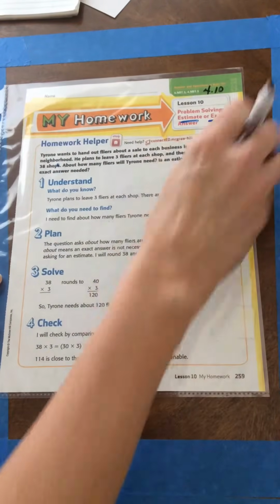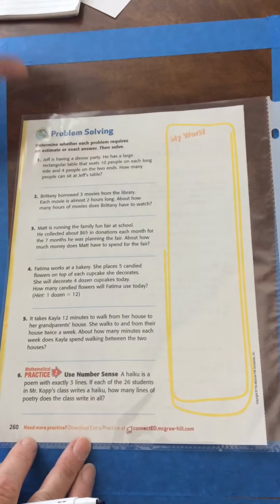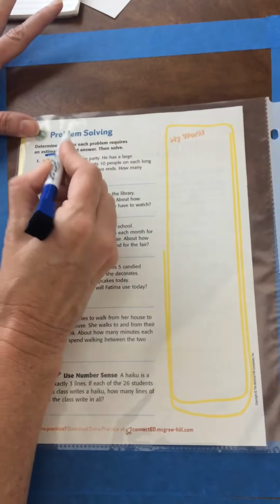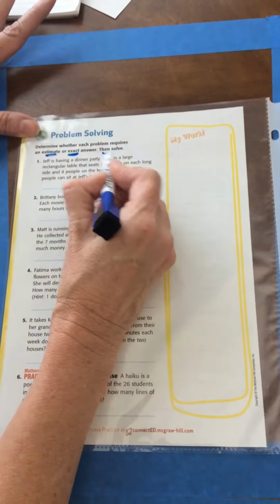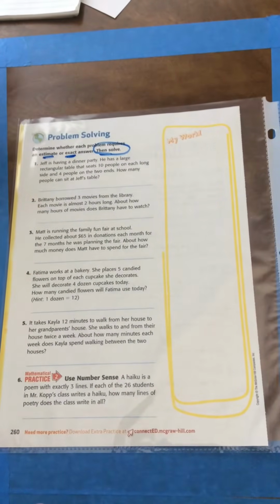Now on the back of the page, it has 6 different problems, and you determine whether each problem requires an estimate or exact answer, and then solve it. So it's not enough that you're just looking at an estimate or exact. You have to know, and you have to solve the problem from there.